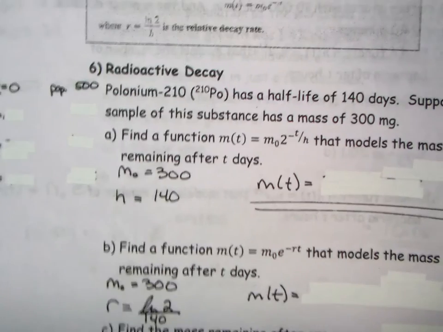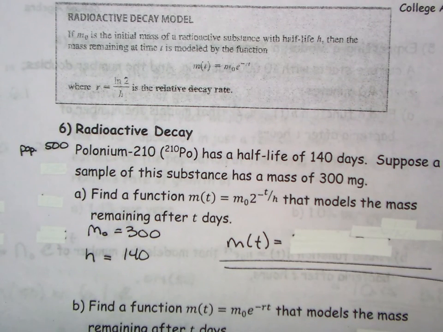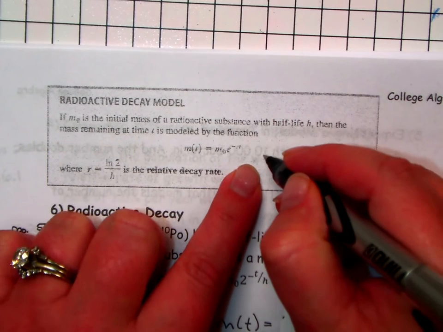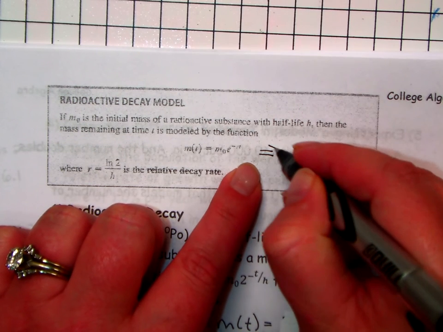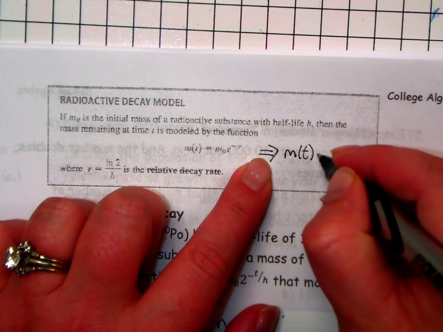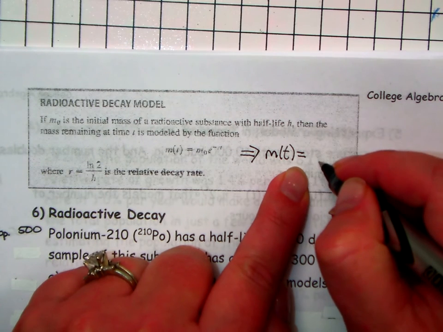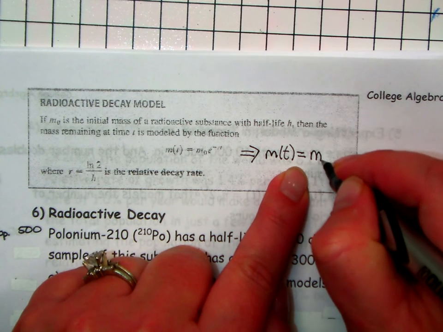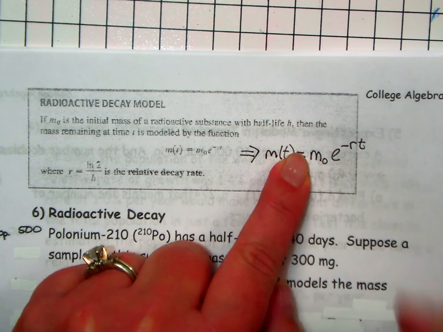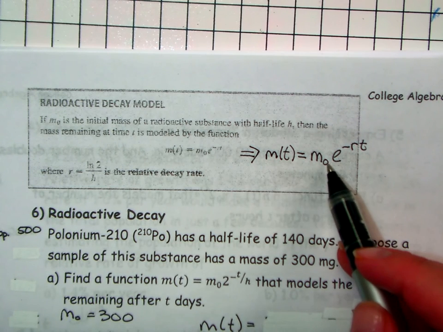Right, so next we have exponential decay. The only difference between exponential decay and exponential growth is that the exponent is going to be negative. All right, so I'm going to write this bigger here. We have m of t equals the initial population times e to the negative r t, because we should be decaying.